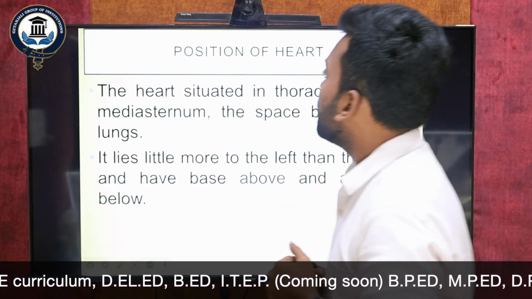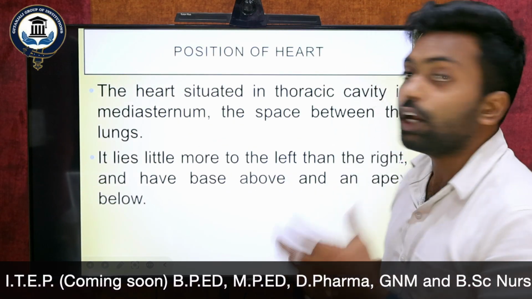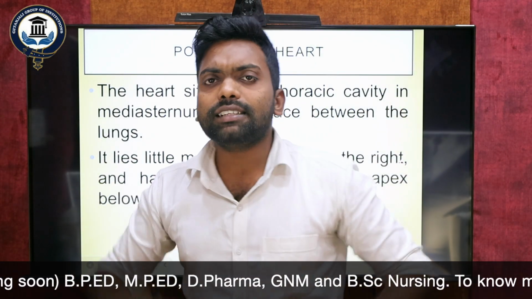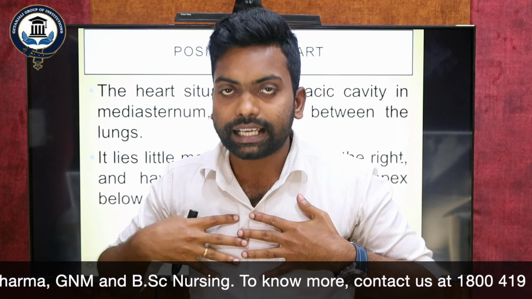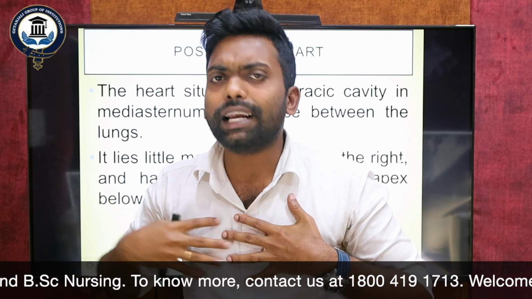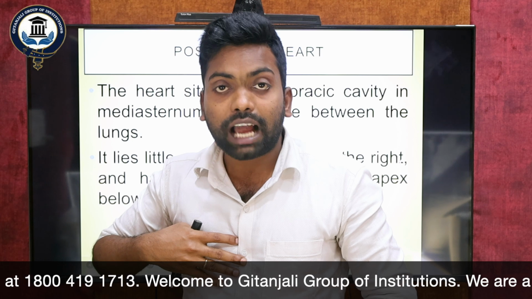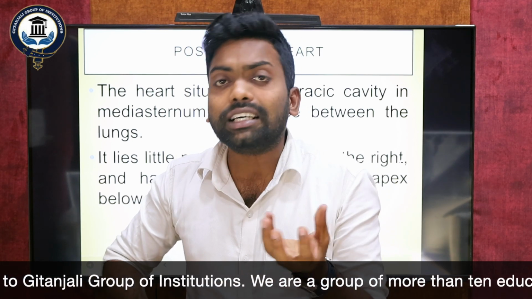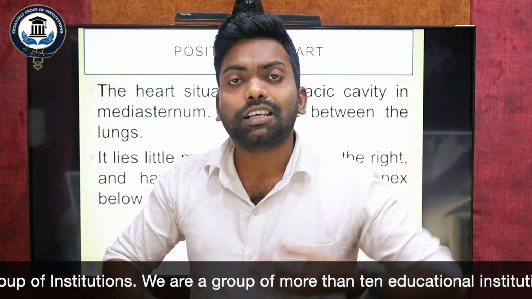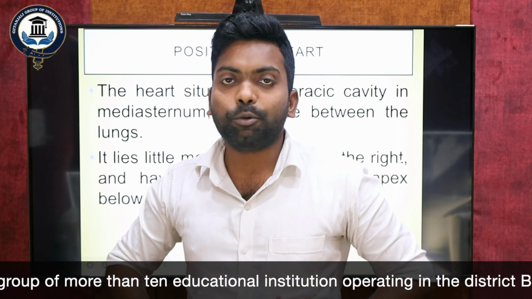And here you can see the position of the heart. As I said, the heart is situated in the thoracic cavity. My dear students, there are cavities in the body. The first cavity in the human body is the thoracic cavity, where organs like the lungs and heart are located. From here to here is the abdominal cavity, where the digestive organs like the liver, pancreas, stomach and intestine are located.